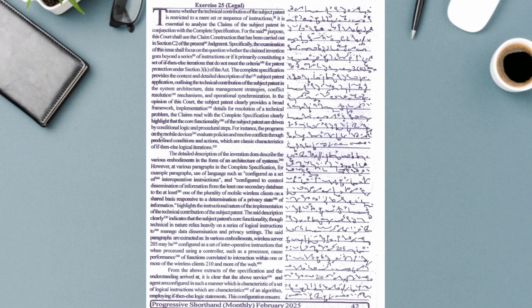For instance, the programs on the mobile devices evaluate policies and resolve conflicts through predefined conditions and actions, which are classic characteristics of if then else logical iterations.